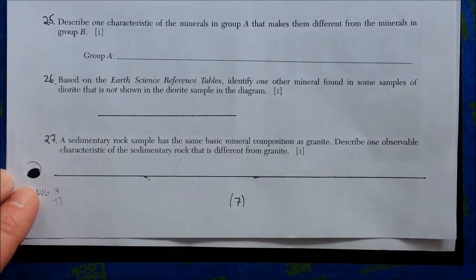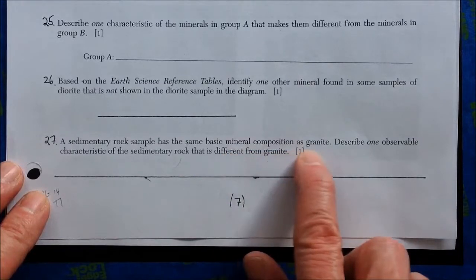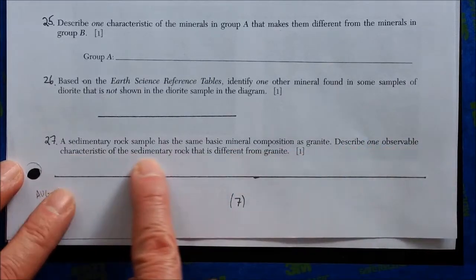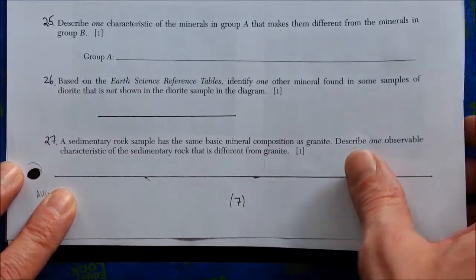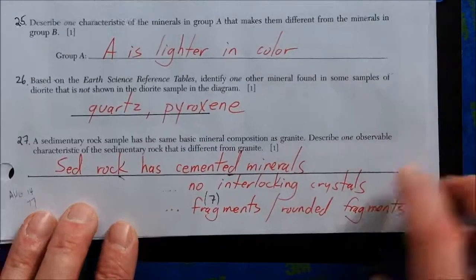Okay. And let's go on to the bottom one here, 27. A sedimentary rock has the same basic mineral composition as granite. Describe one observable characteristic of the sedimentary rock that is different from granite. So this is really going to come out of your head. What do you know about sedimentary rocks versus igneous rocks?